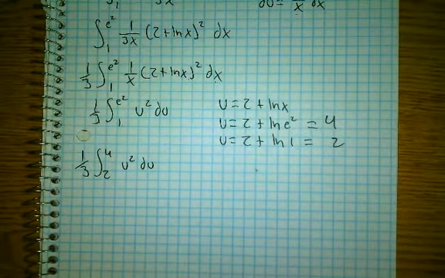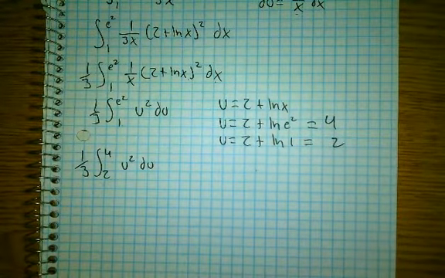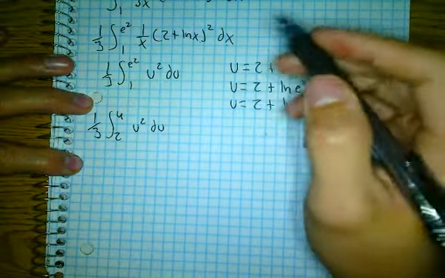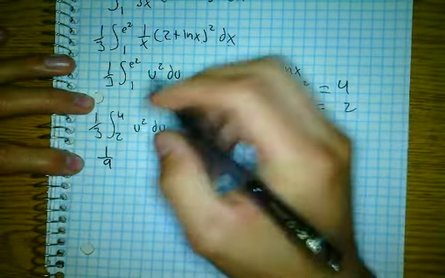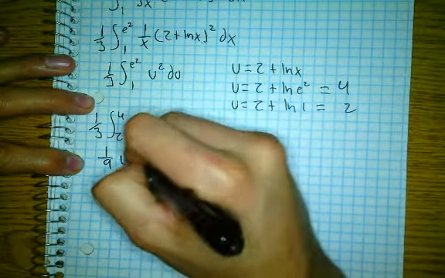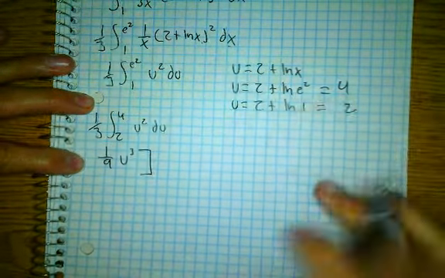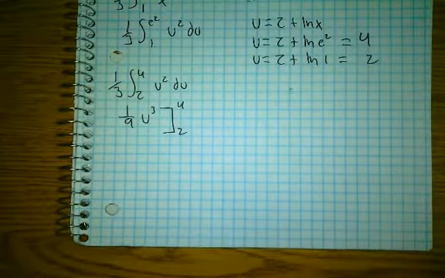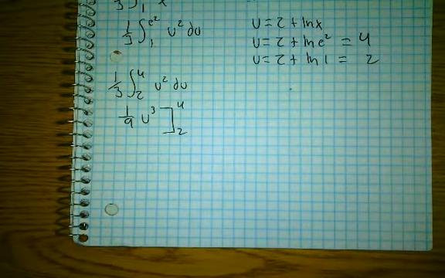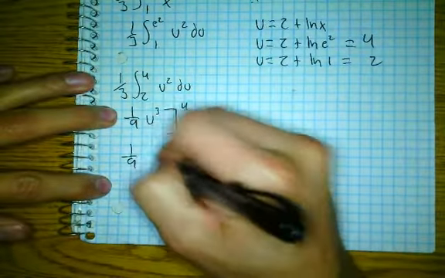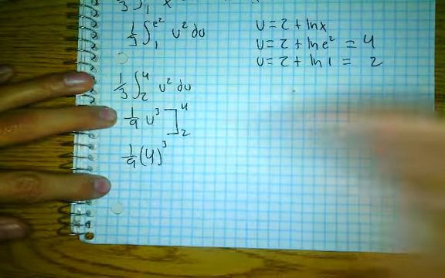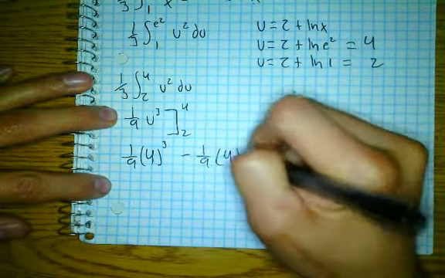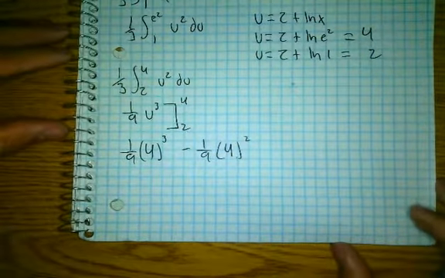And I've made my life a lot easier because I don't have to go back to x. What is the integral of u squared? u cubed over 3. So 1/3 times 1/3 is going to be 1/9 u cubed, evaluated from 2 to 4. Now this became a lot easier. So 1/9 times 4 to the 3rd power minus 1/9 times 4 to the 2nd power.